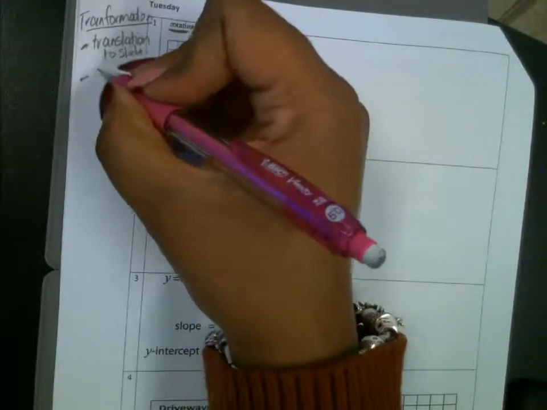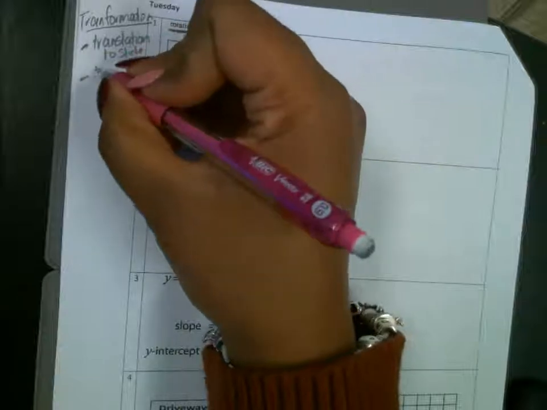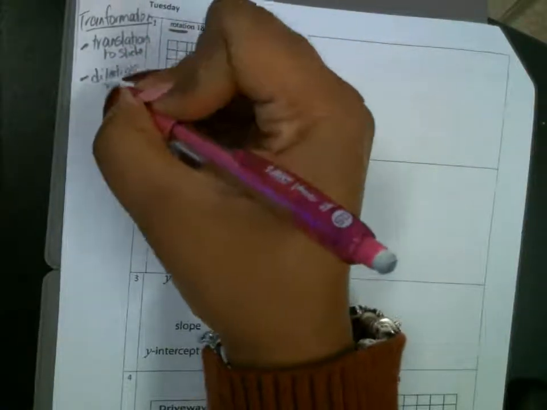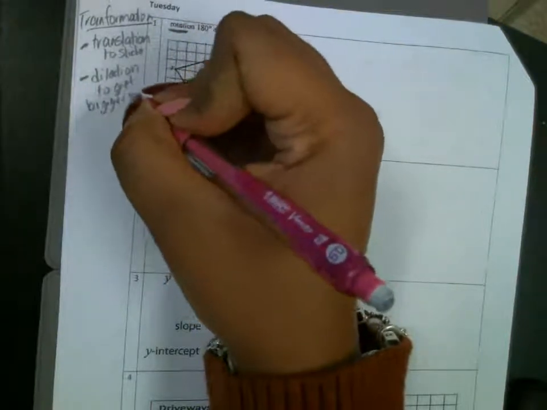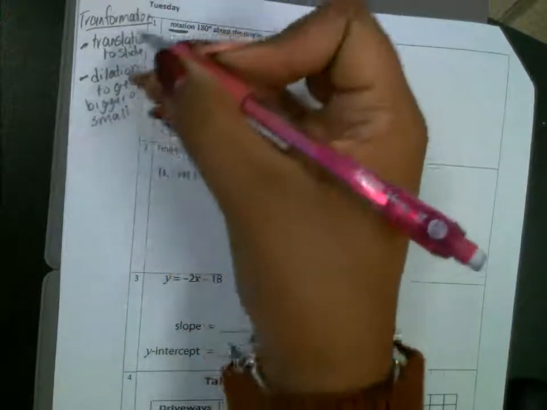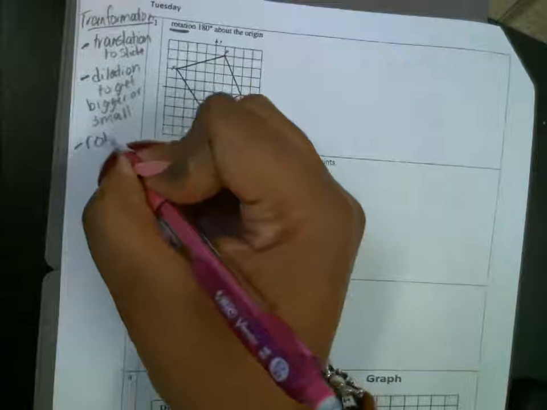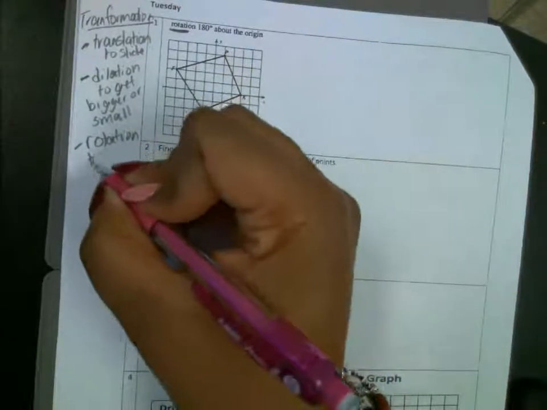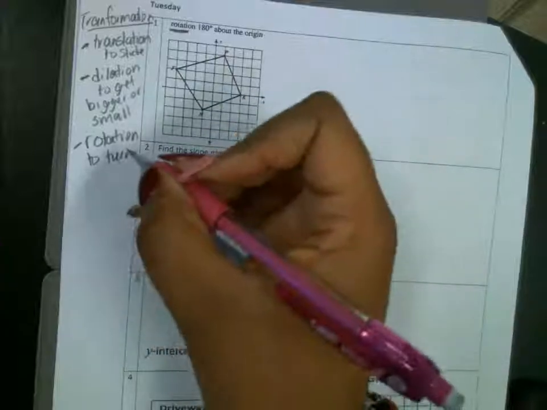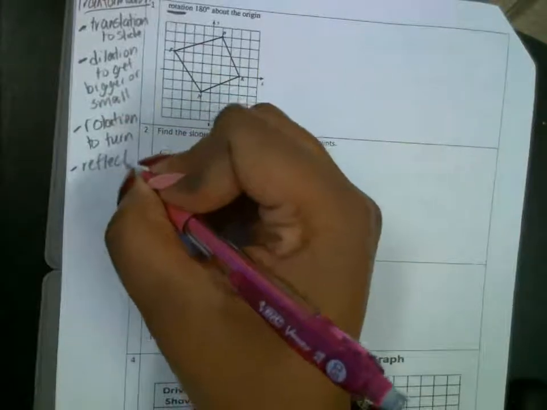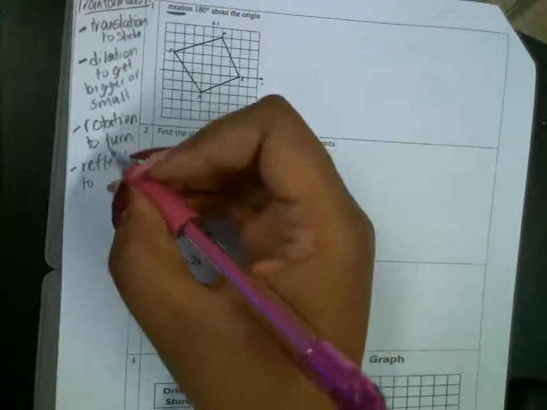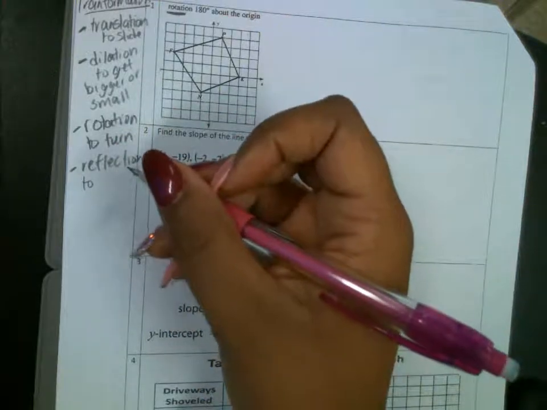The second one is dilation. We did dilation last week too. Dilation is to get bigger or smaller by a scale factor. The third one is rotation, and rotation is to turn an object on a coordinate plane. And then the last one is reflection. Reflection is to flip an object over the line of reflection. The line of reflection could be the x-axis, the y-axis, or some other line created on the coordinate plane.